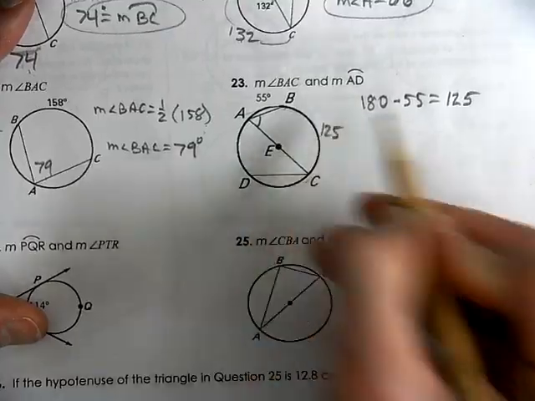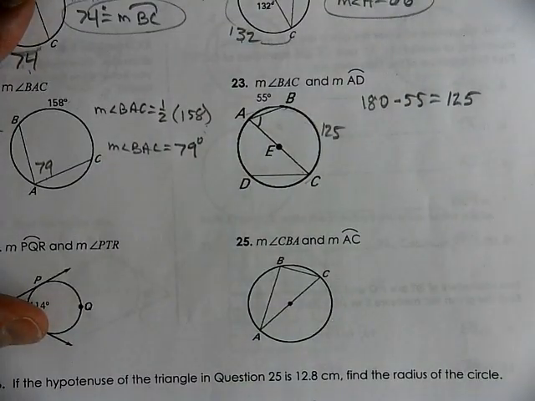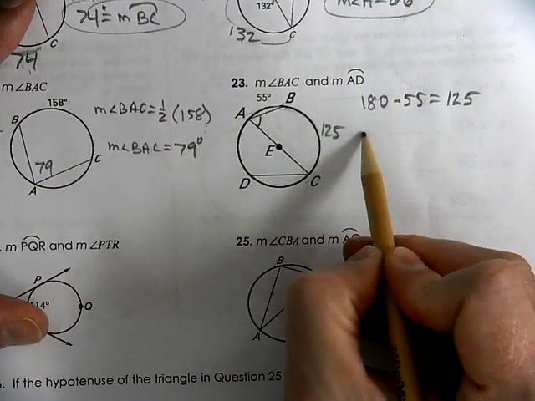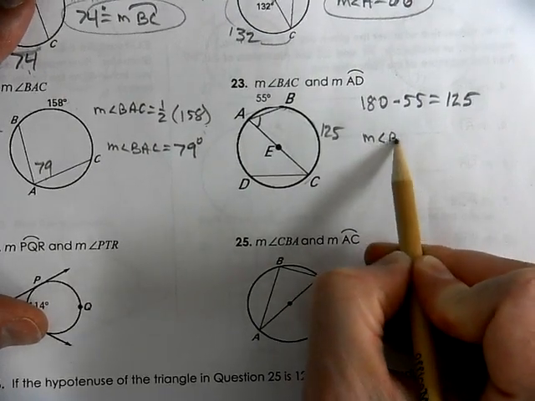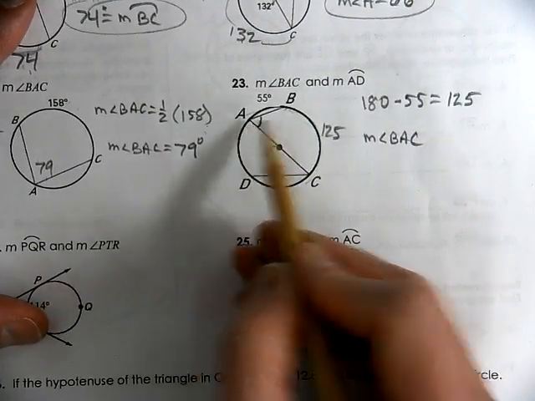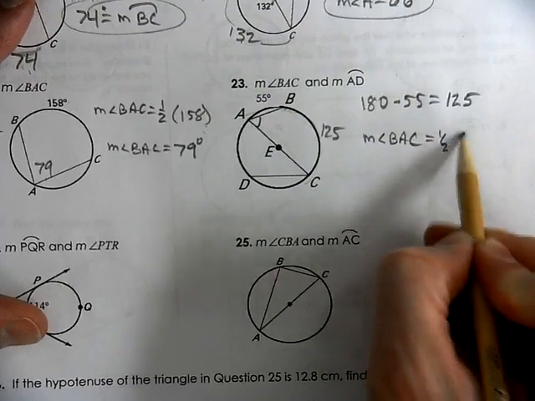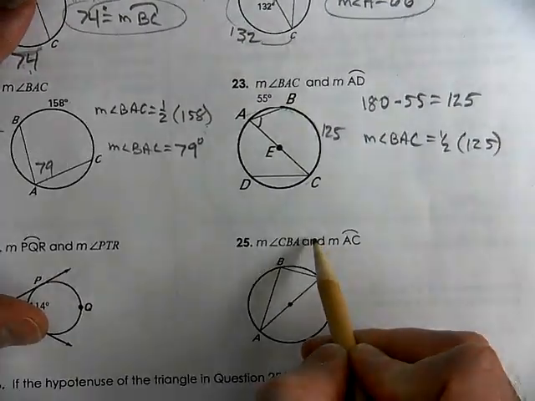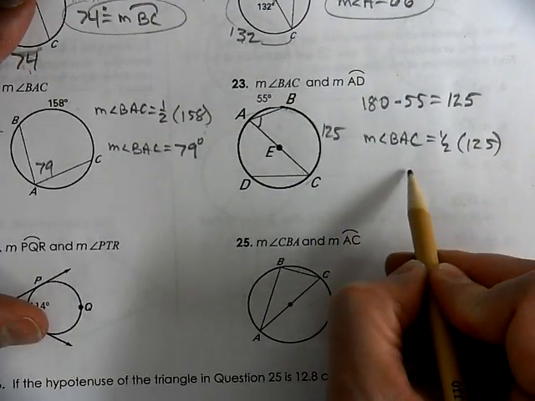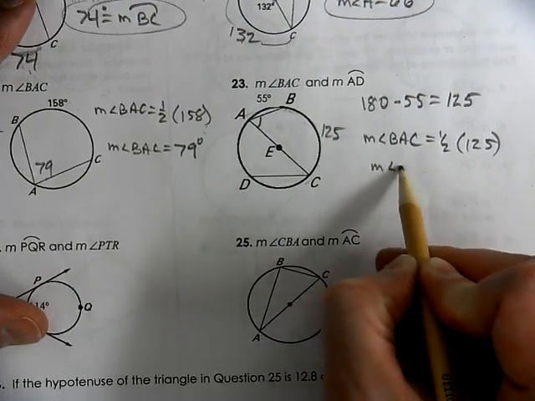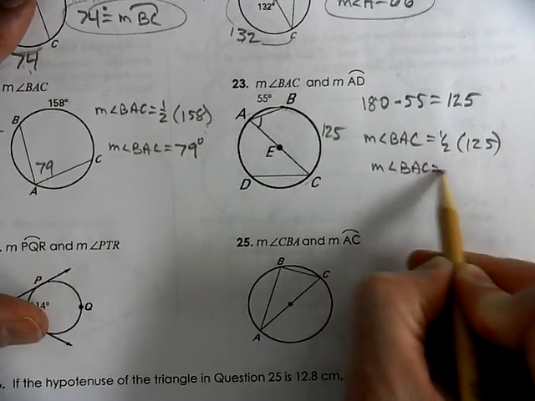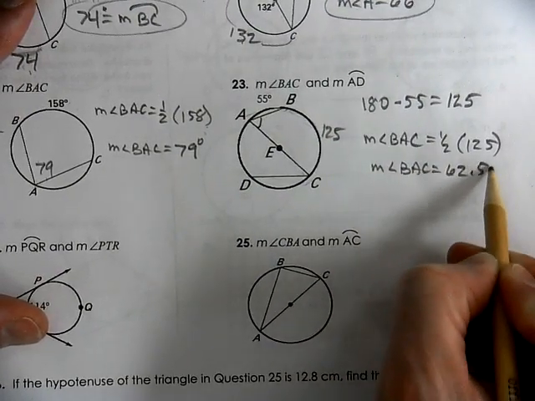This is 125. The measure of angle BAC, or we call it angle A, equals half of 125. That should be 62.5.